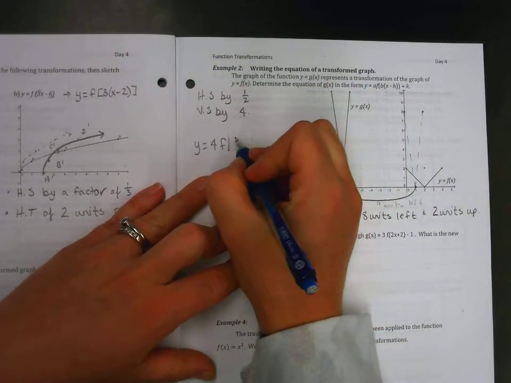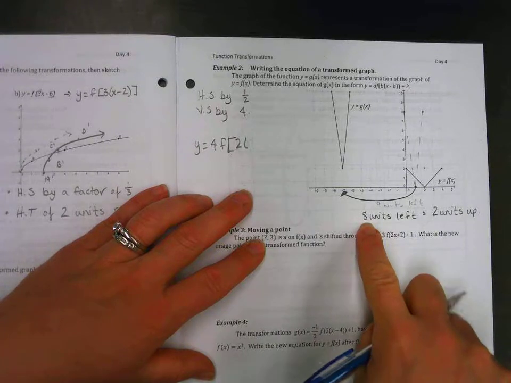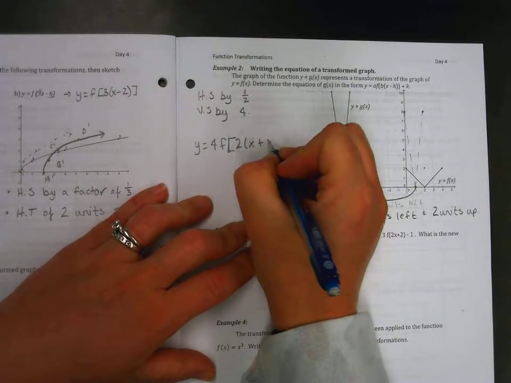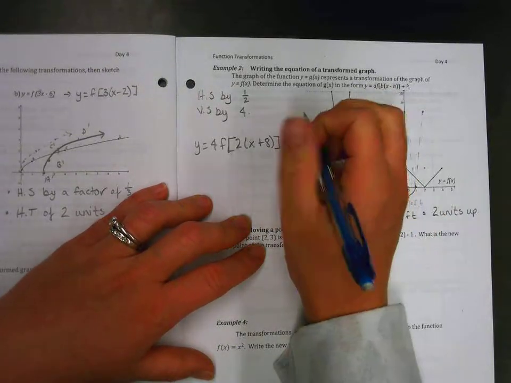Two bracket. Now I'm going to apply my 8 units left, so this becomes an x plus 8. There's my h value, and then I'm going to add my 2 units up.